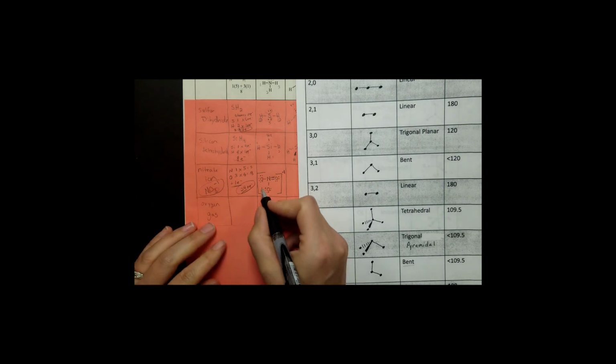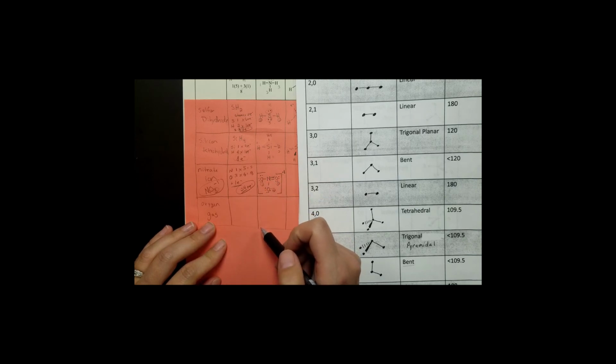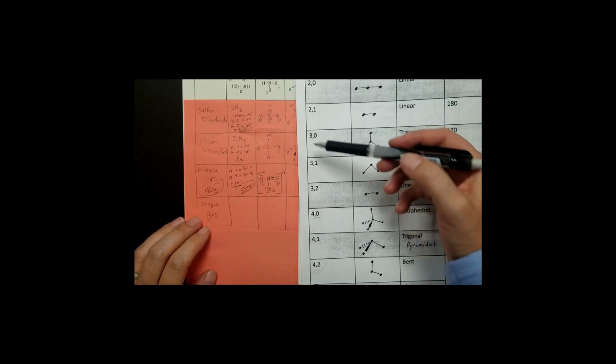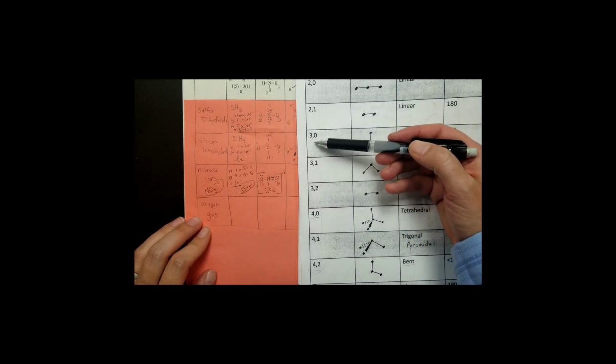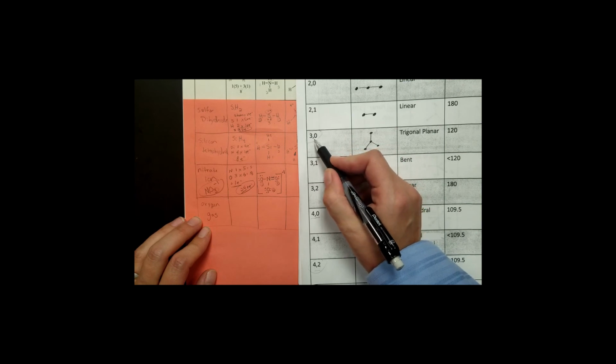So let's count the things around nitrogen. I have 3 atoms around nitrogen. 1, 2, 3. Do I have any lone pairs on nitrogen? No, we didn't have any lone pairs to give him, so it's just the 3 atoms. So now we're looking at the 3 column. And the one we're going to choose is 3, 0, because we just said 3 total things, 0 of those things are lone pairs. They're all atoms. So here's the shape, trigonal planar.